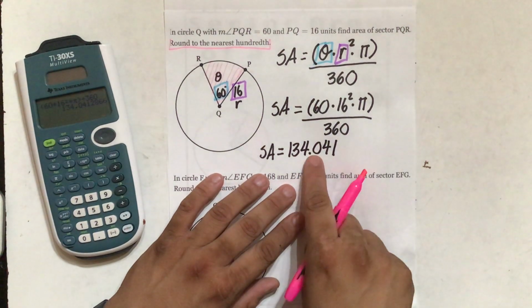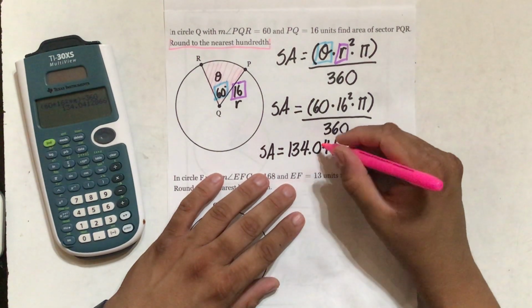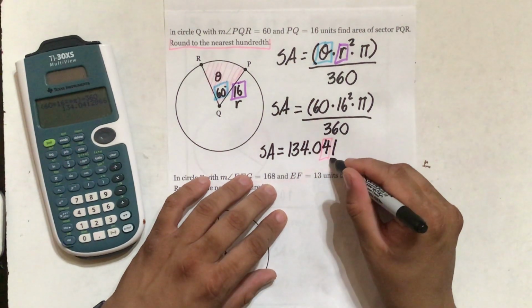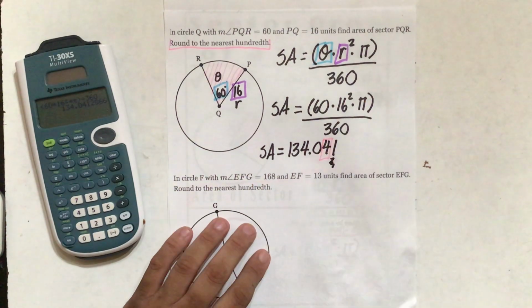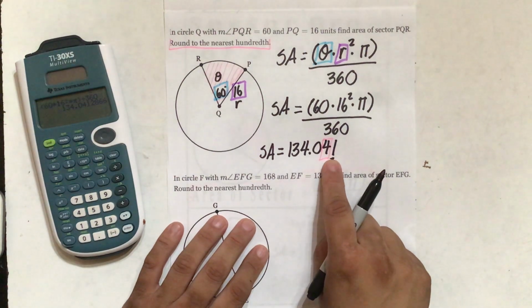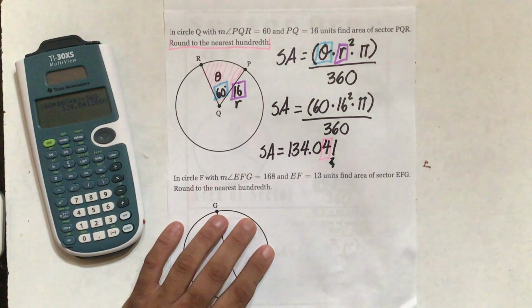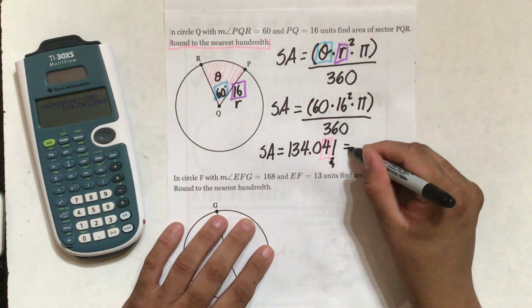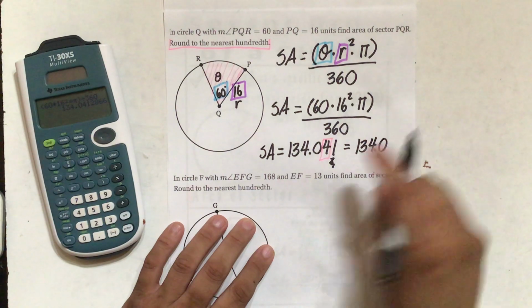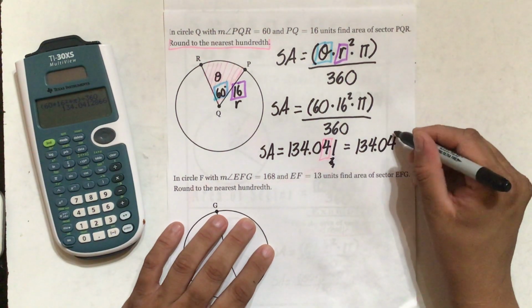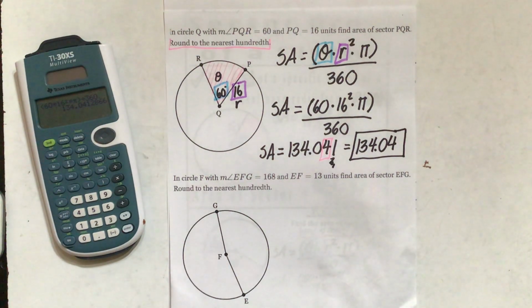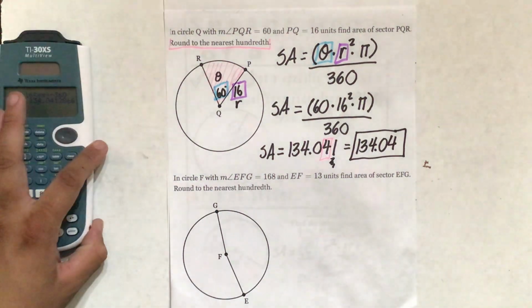Hundredth is 2 zeros, so 2 numbers after the decimal. That's my hundredths place. And this 1 is going to tell this number what to do. So since this is less than 5, it's 4, 3, 2, or 1, it's going to tell the 4 to stay exactly where it is. So this is going to be 134.04. And that's my answer right there for this first problem.